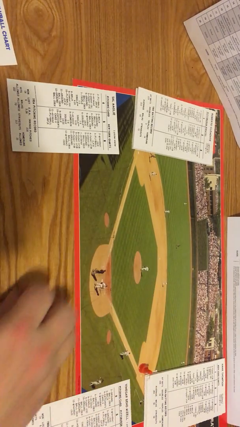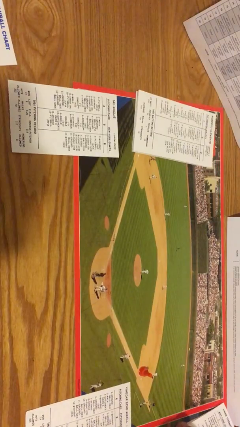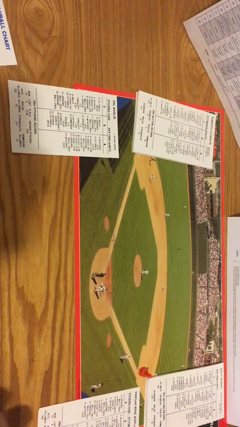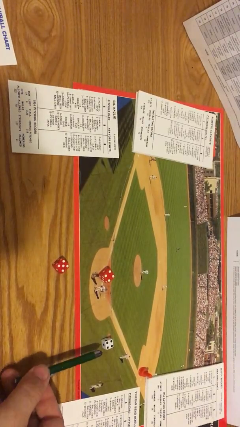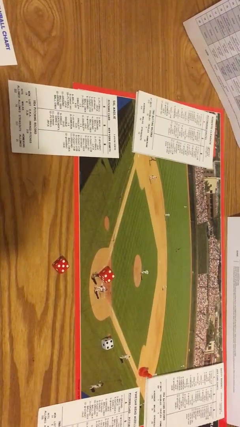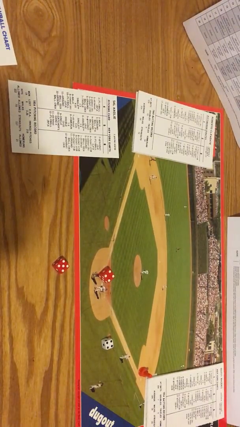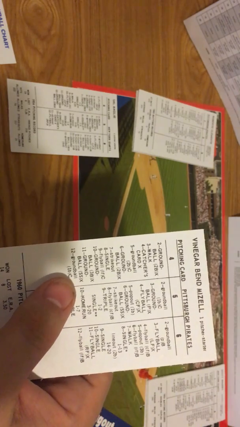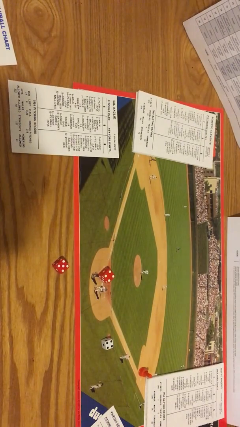We now have 2 outs in the bottom of the 8th, with Dusty Rhodes coming up to bat. 4 and 11. No, sorry, that's a 9. My mistake. 4 and 9. We just had this one, so 4 and 9 is a fly ball to left field with a C.